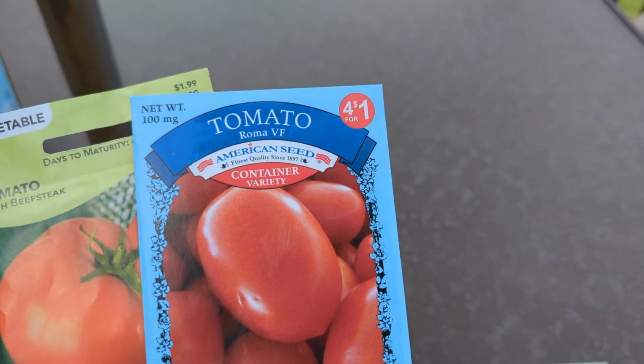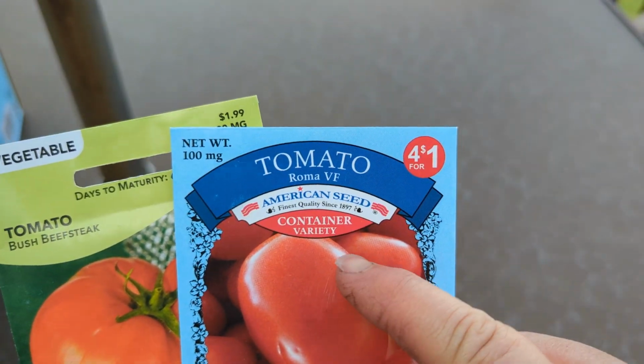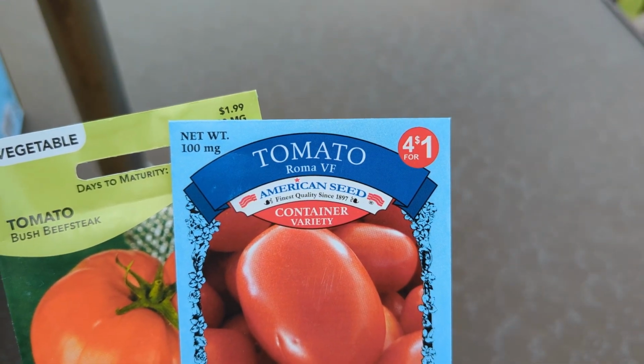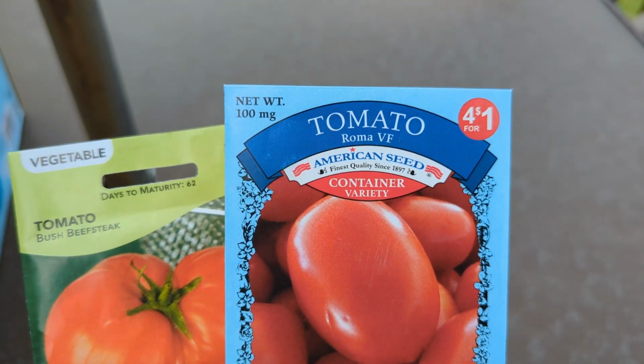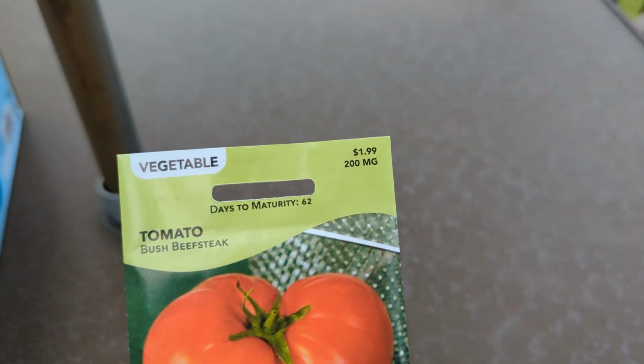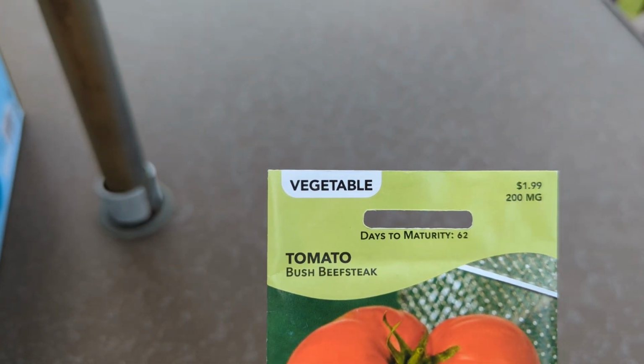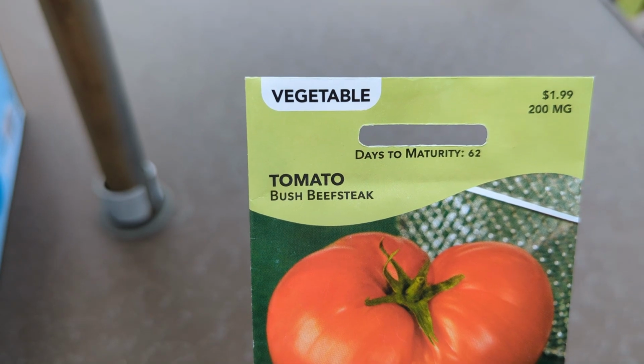This one does not specifically say determinate, but it says container variety, and container varieties do have to stay within the confines, so that would indicate that that is also a determinate. And this bush tomato also lets you know.